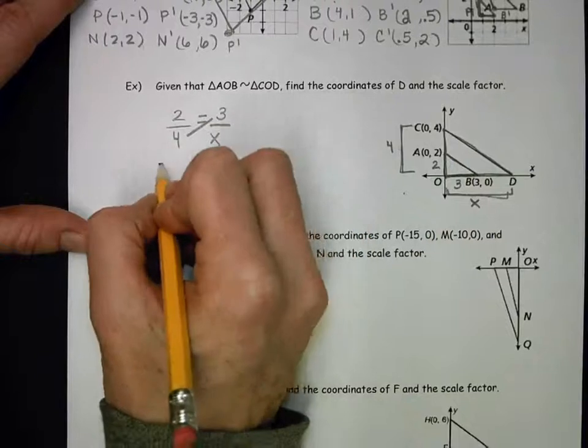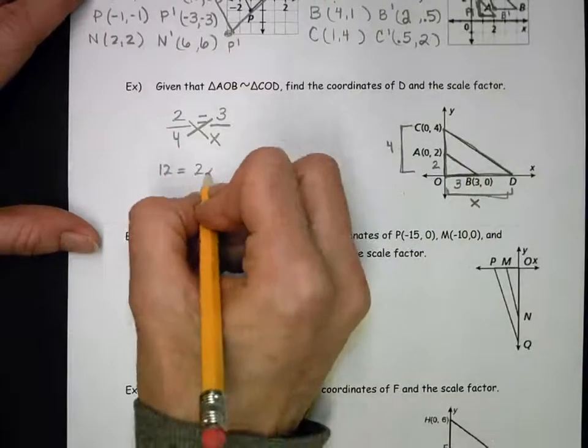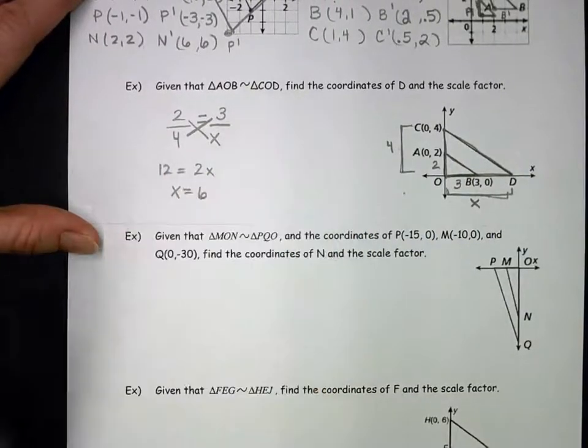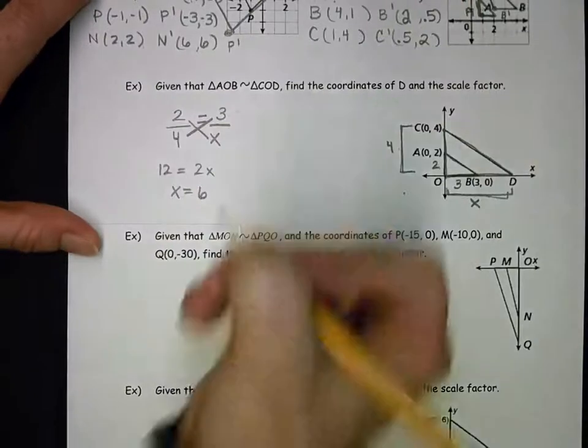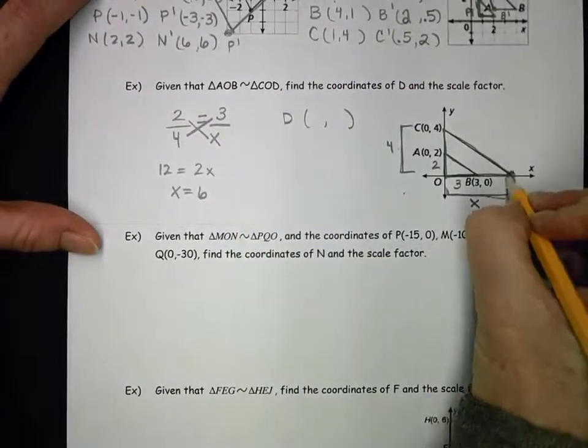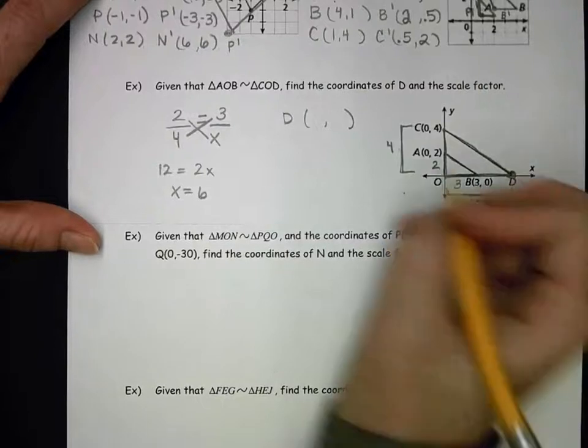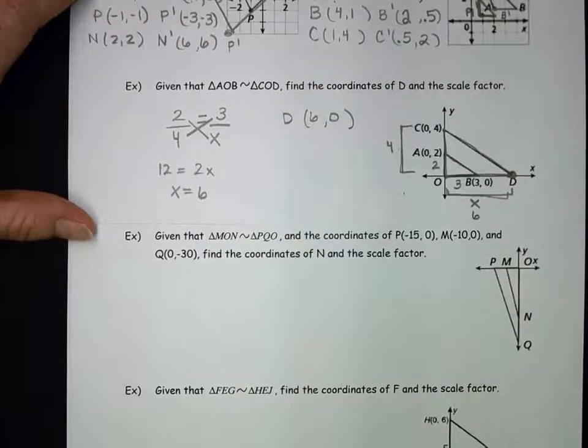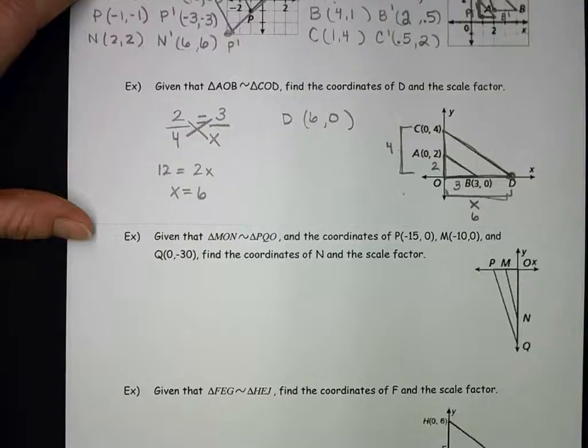If you cross multiply, you'll get 12 equals 2x. X will be 6. So once we have that, we know the coordinates. If this distance is 6, the coordinates of D will be 6, 0. Once we have the coordinates of D, you can then also list the scale factor.